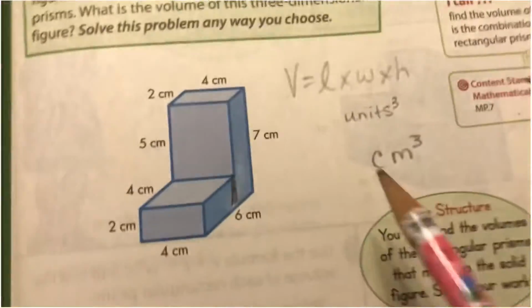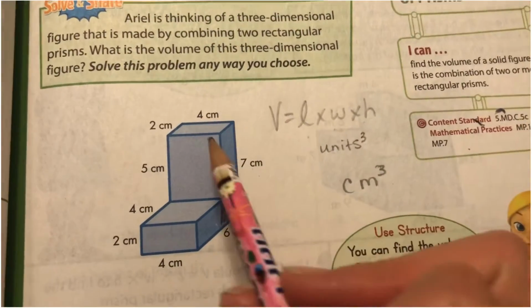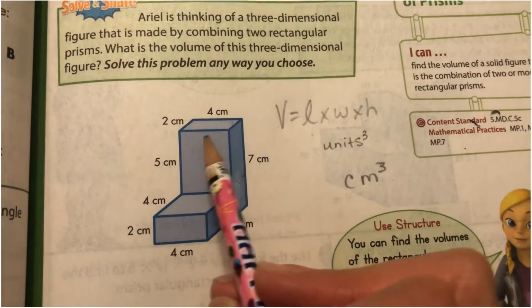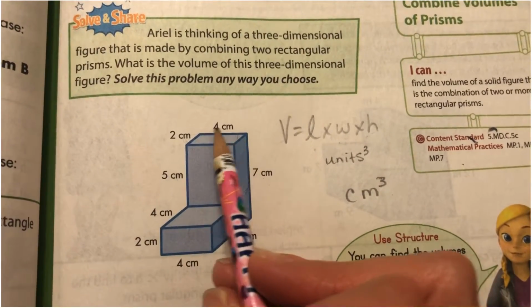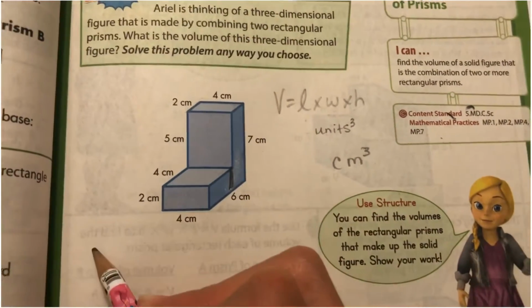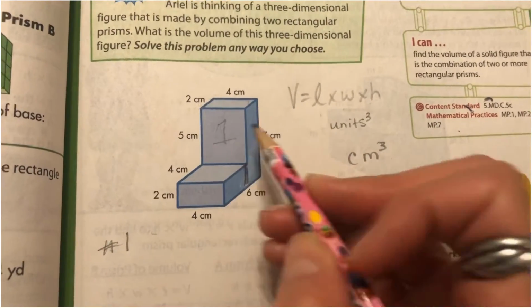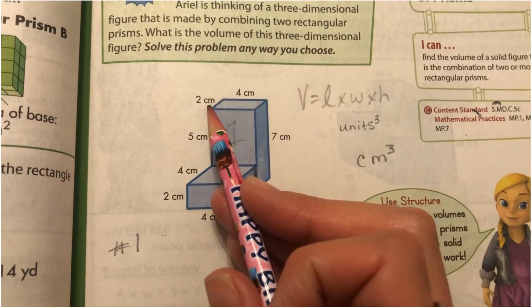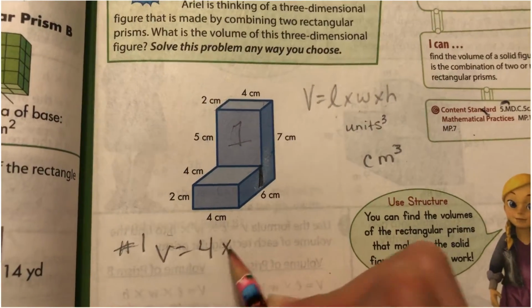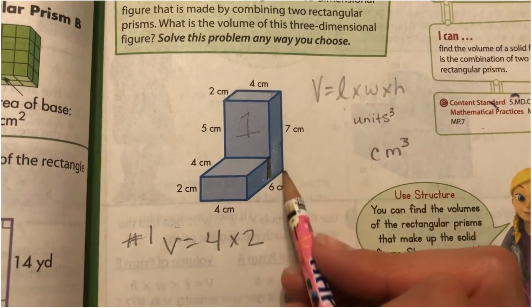Okay, so for my back box, length times width times height. This is like a top base, and there's a bottom base down there somewhere. So the top base would be the length times the width, so 4 centimeters times 2 centimeters. I'm going to call this shape number 1, which is the big one in the back. We have 4 centimeters times 2 centimeters, so volume equals 4 times 2 times the height. How tall is this big box in the back?